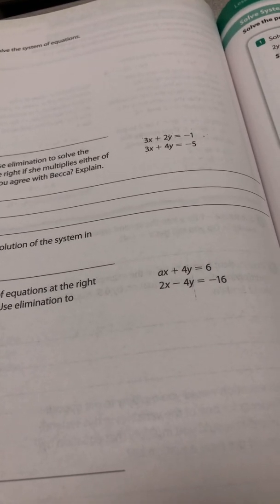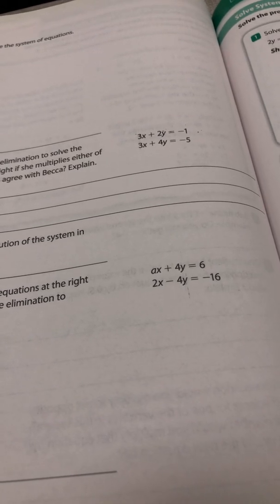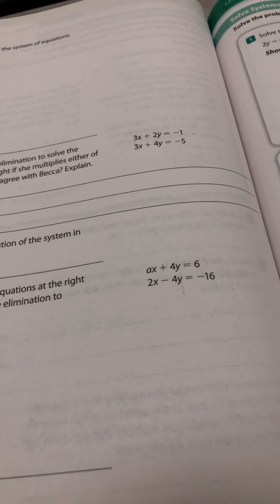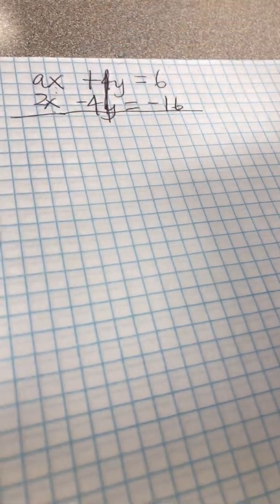I have ax plus 4y equals 6. 2x minus 4y equals negative 16. All right. I can eliminate this, so I'm going to scratch that out. So I have ax plus 2x.